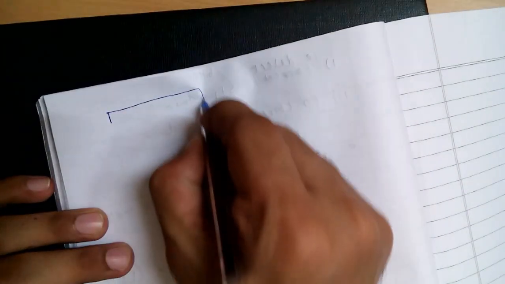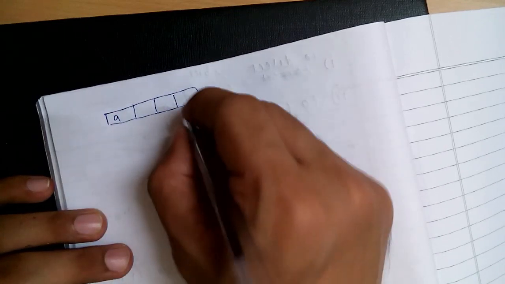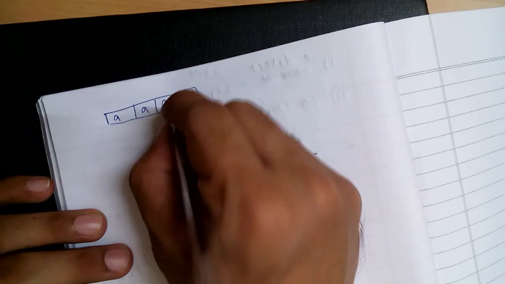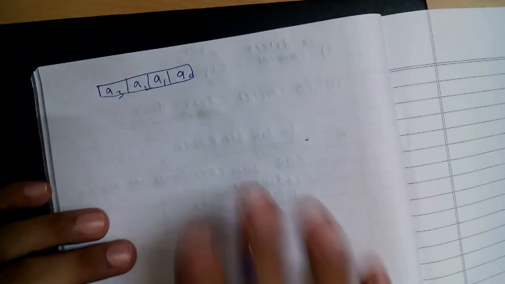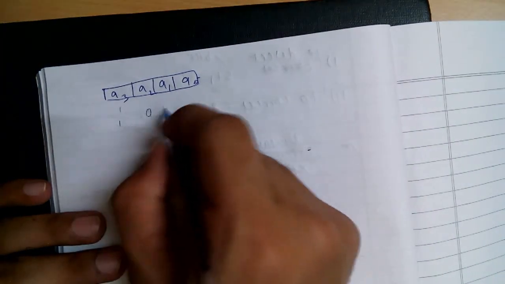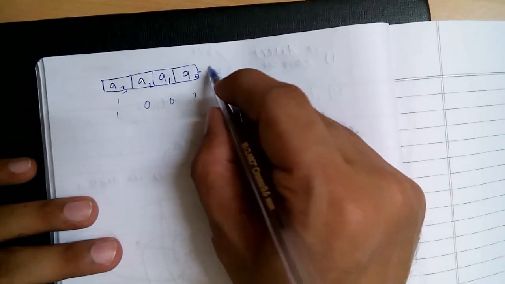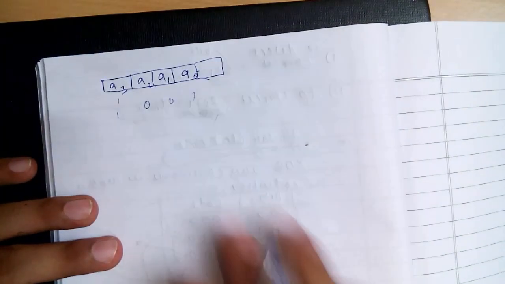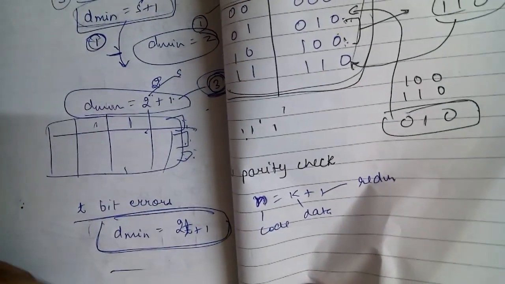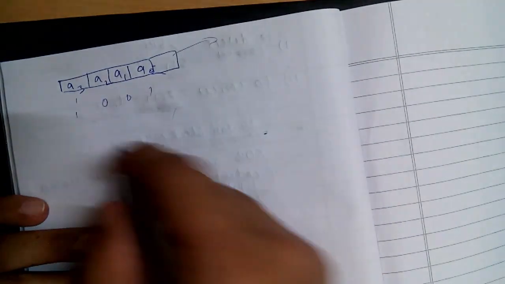Let's say these are our 4 bits: zero, 1, 2, 3. These are our 4 bits and they can be anything, 1 0 0 1, whatever. So we will generate one more bit to add to it. As we saw, one redundant bit we are going to add. We can easily calculate this one bit just by adding all of these.